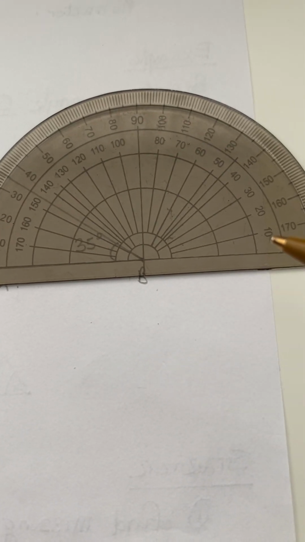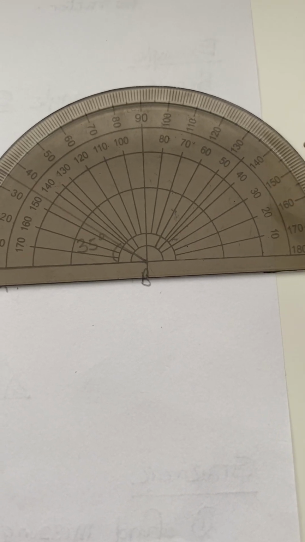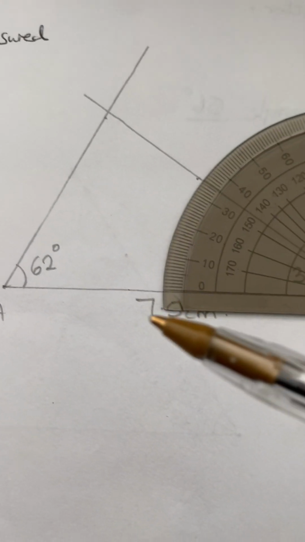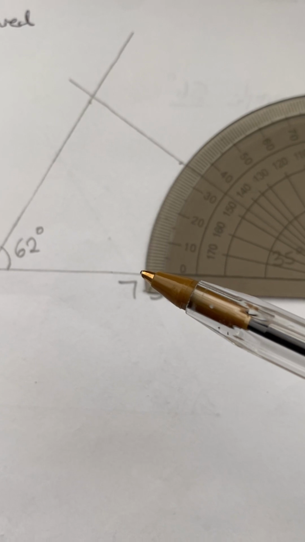So if you measure 35 degrees from this side, actually what you've done is you've measured 155 degrees. So you have to measure it inwardly from here.